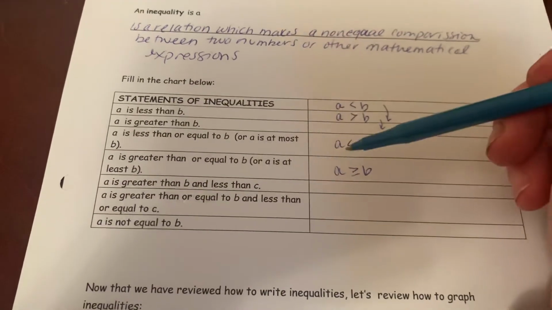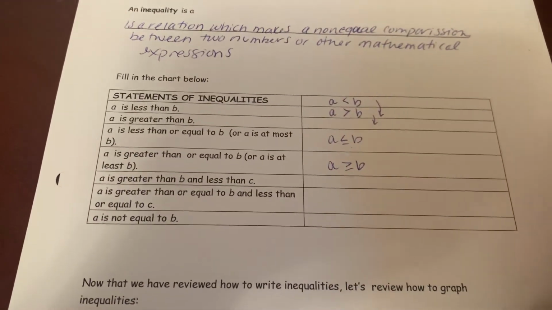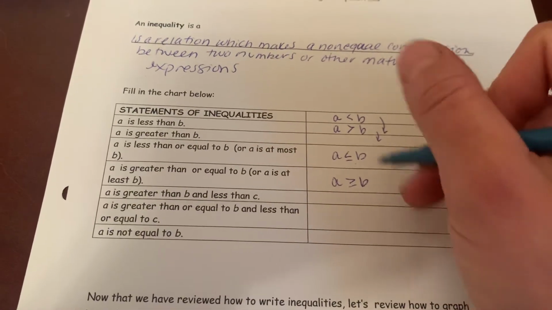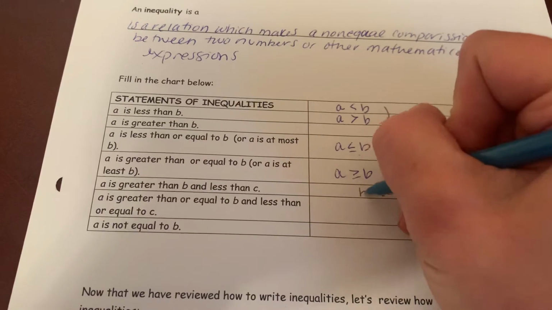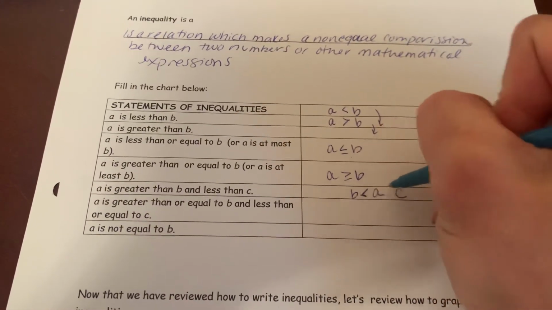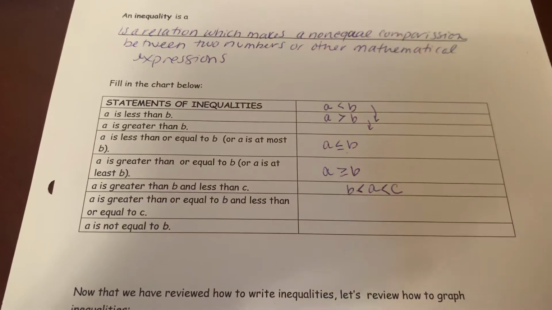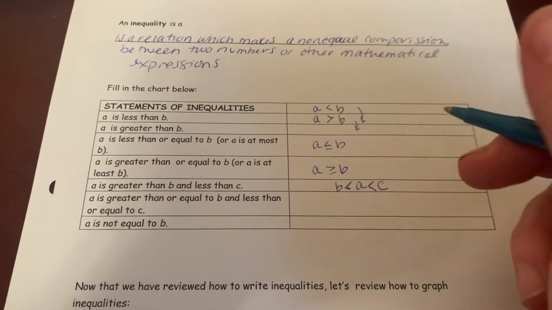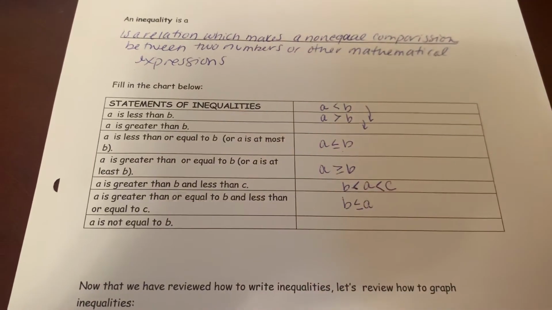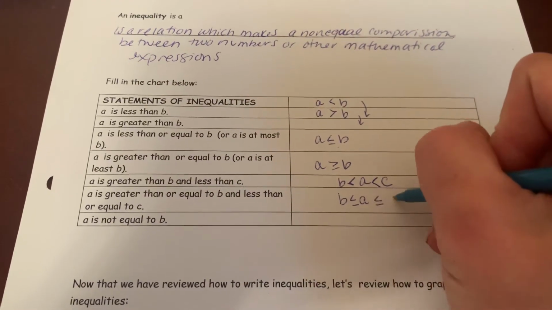So inequalities sometimes have equal signs with them. A is greater than B and less than C. So A is between B and C. So it says A is greater than B, but less than C. A is greater than or equal to B and less than or equal to C.